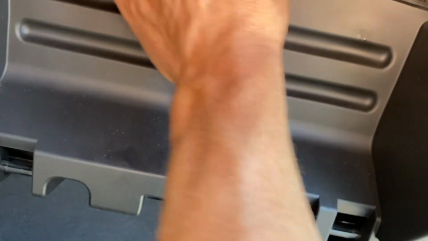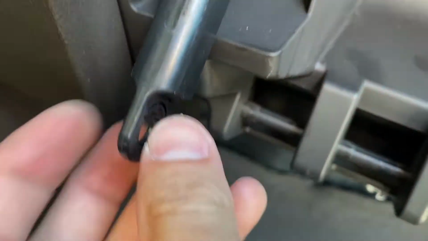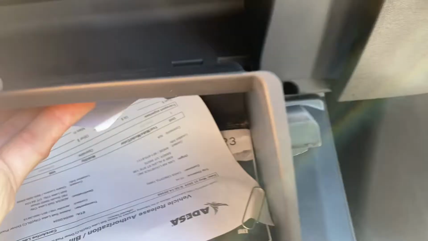Just remember, when you put this back in, I'm going to put it in on one side and push it over and then pop it in. And that's how you do it. And then make sure that you push this piece back in on it. So we're going to line this up, pull that down and push it on like that, and that's how you do it.